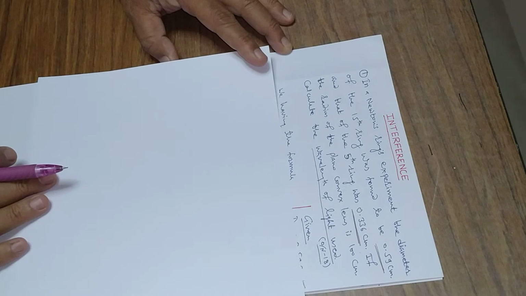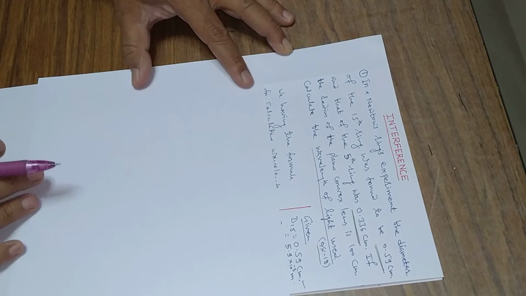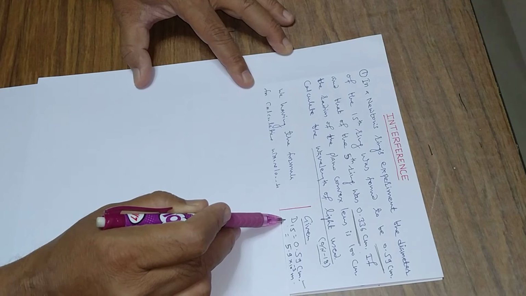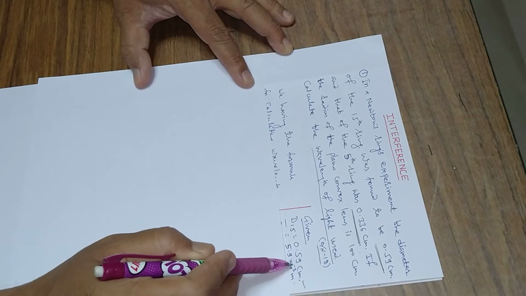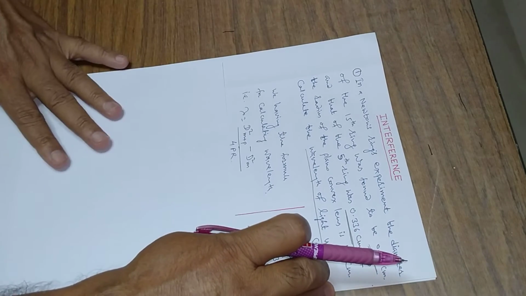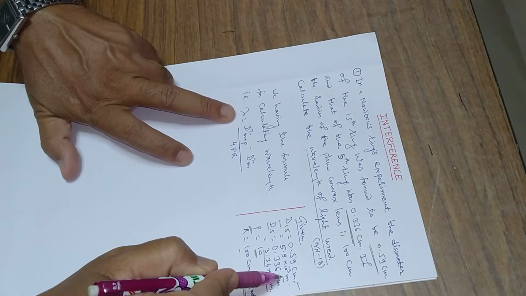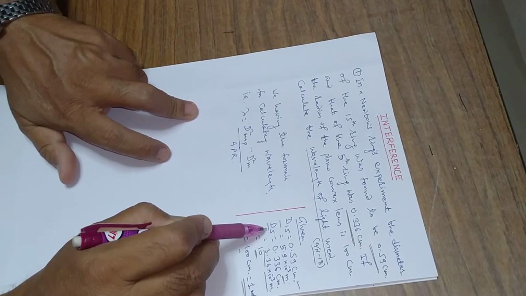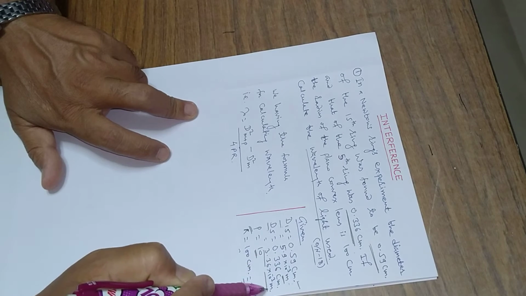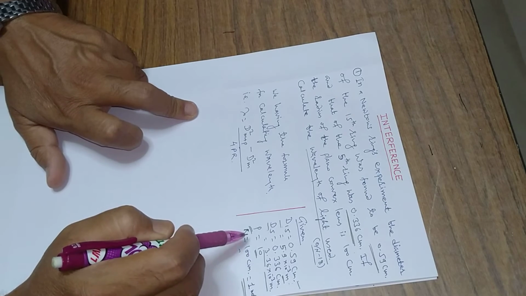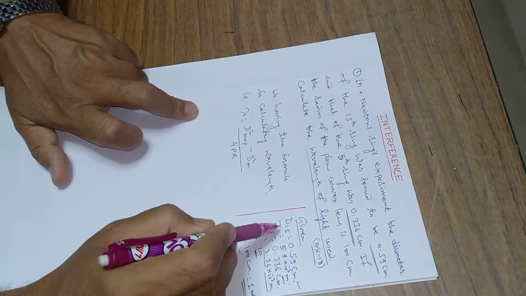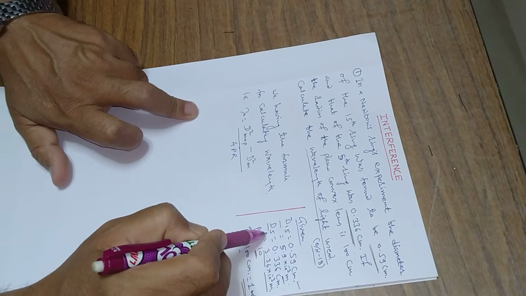We will write the given things here. The diameter of 15th ring, that is D15, is given 0.59 centimeter. By converting it, we will get 5.9 into 10 raised to minus 3 meter. And the diameter of the 5th ring is 3.36 into 10 raised to minus 3 meter. And P is the factor, means difference between these rings, 15 minus 5 means 10.